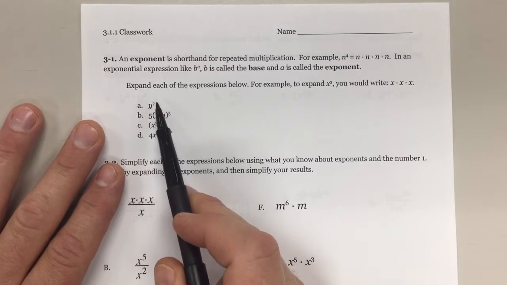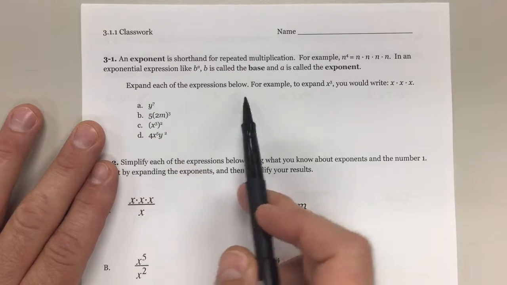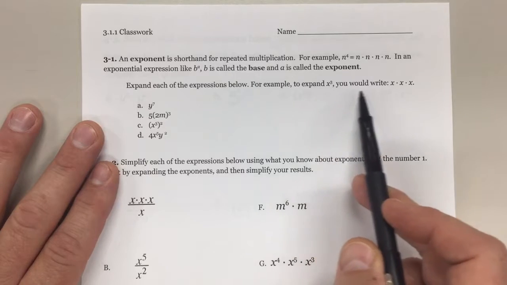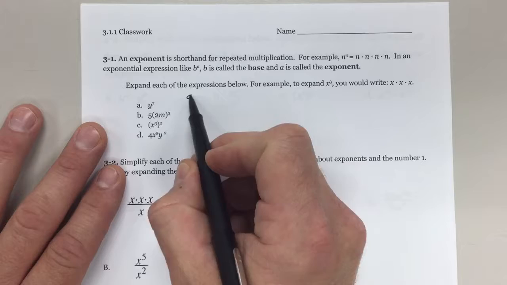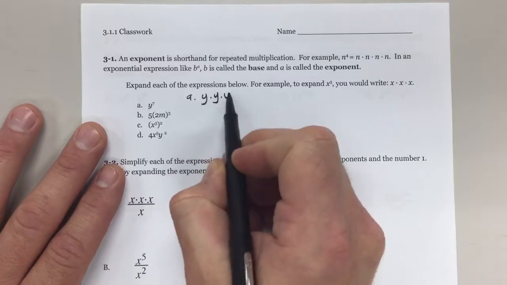So, the directions for this one say expand each of the expressions below. For example, to expand x to the third, you would write x times x times x. So for a, y to the seventh would be 7 y's.